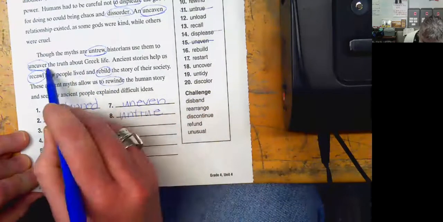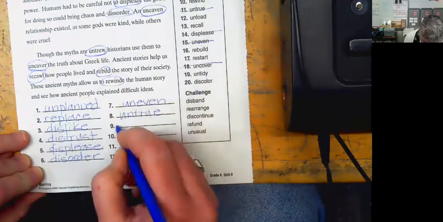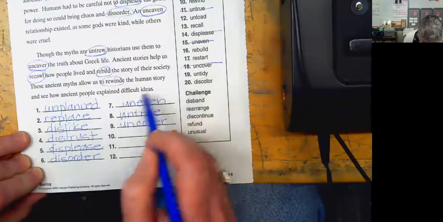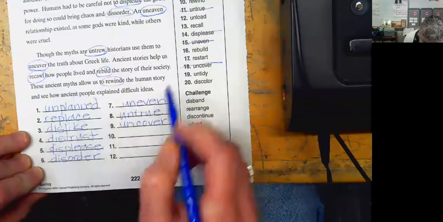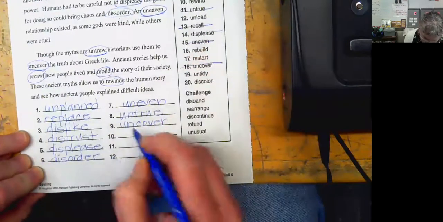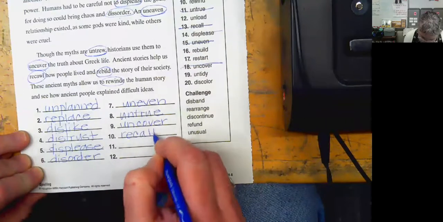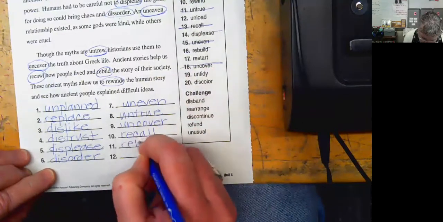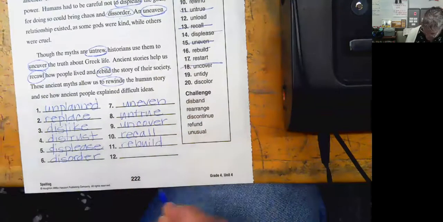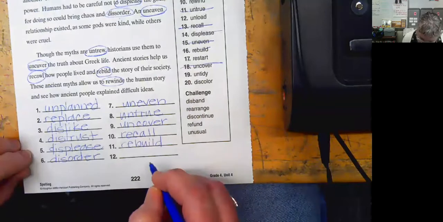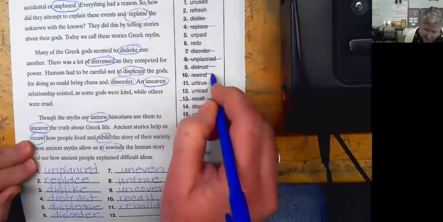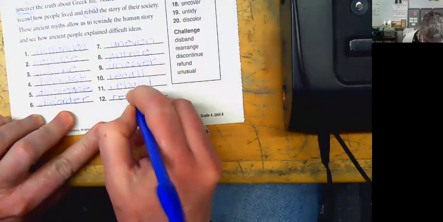The next one is uncover. That's number 18, UNCOVER. The next one is recall. That's number 13, RECALL. The next one is rebuild. That's REBUILD. And the next one is rewind, which is number 10, RE, and then wind. REWIND.